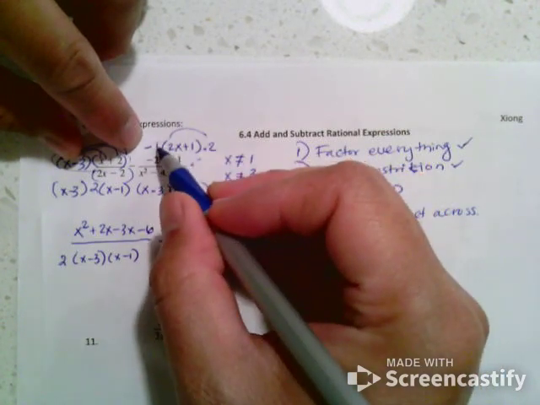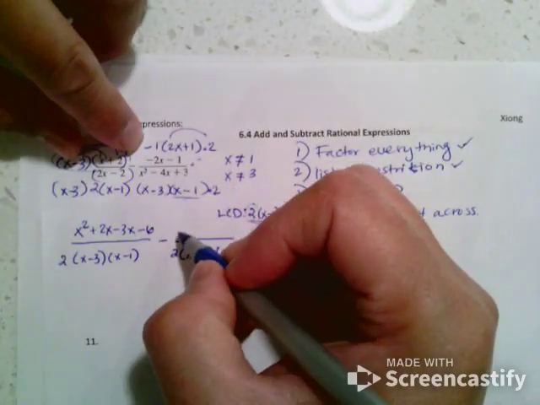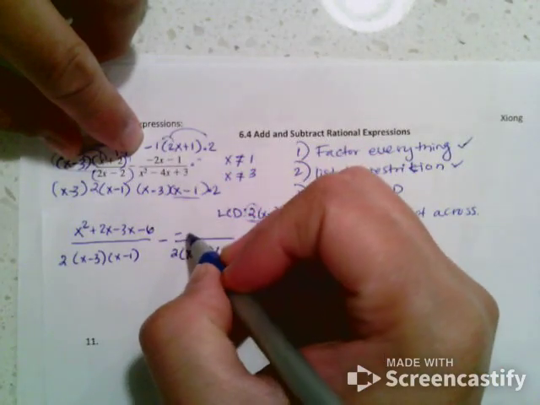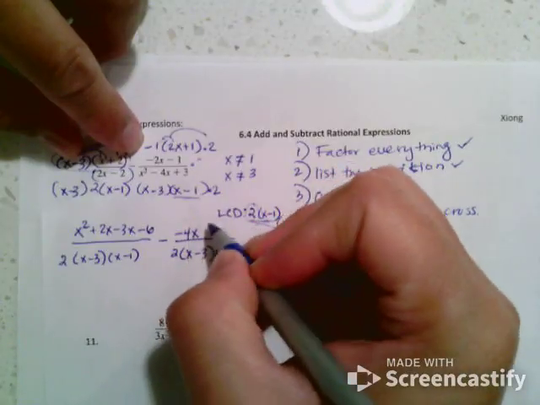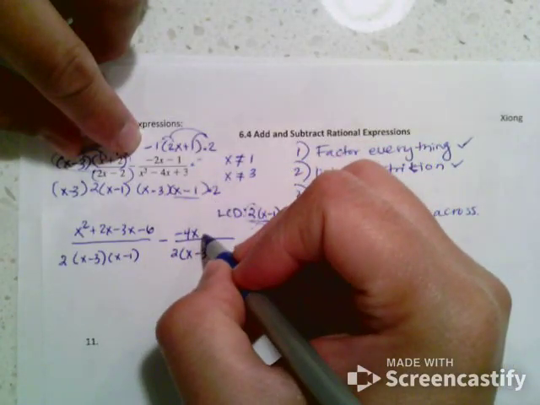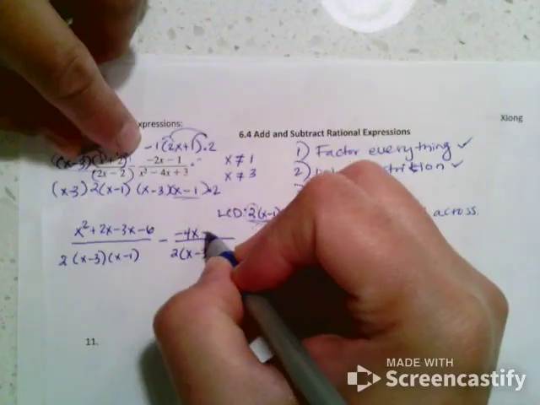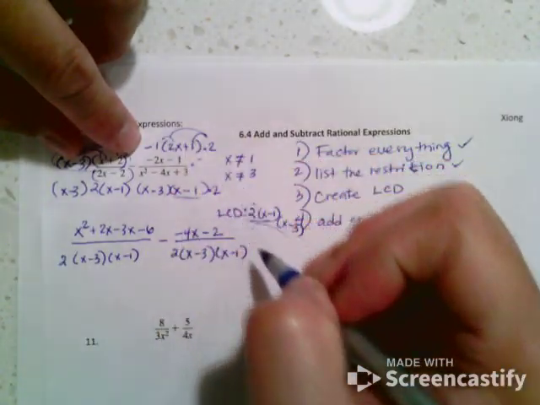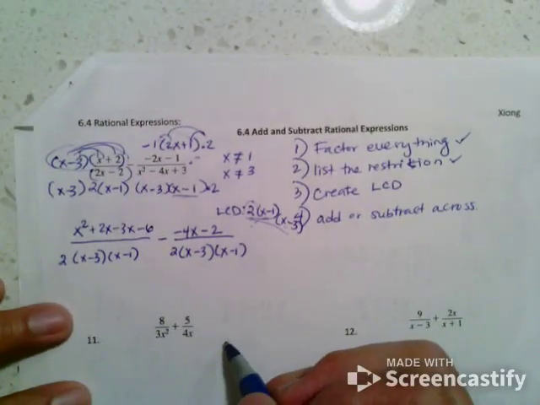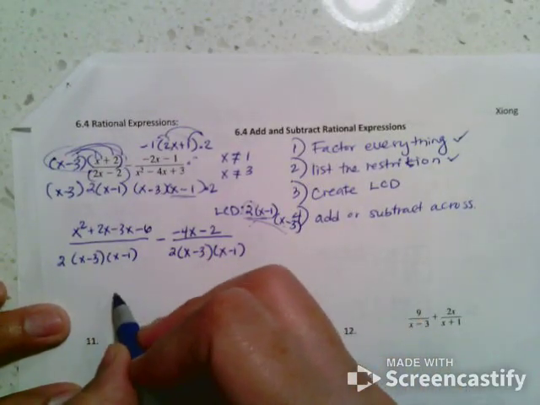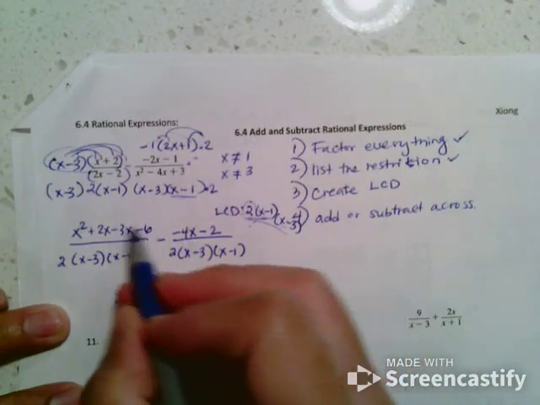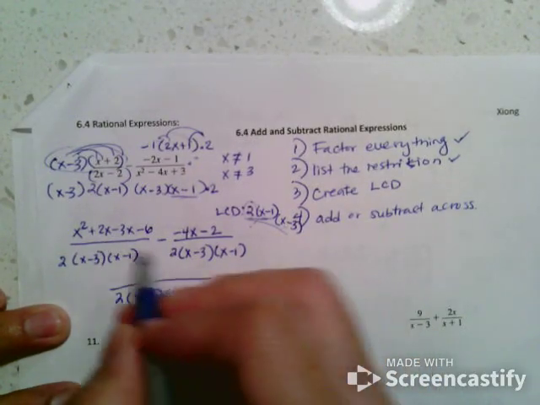So 2 times 2, and then times -1 is -4x, and then we have a -2 again, because that's 2 and then negative. Okay, now that we have the LCD, we will keep the LCD, and then just add or subtract across.